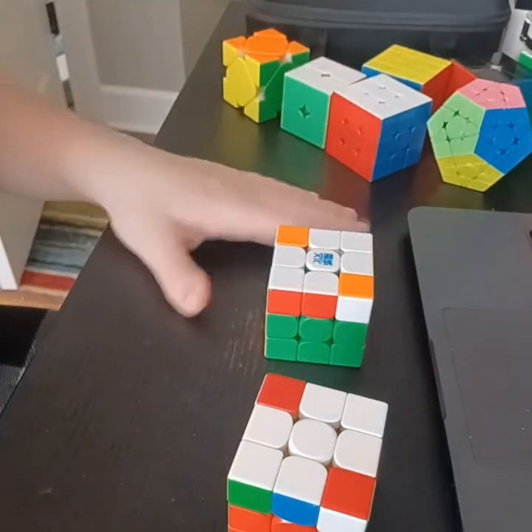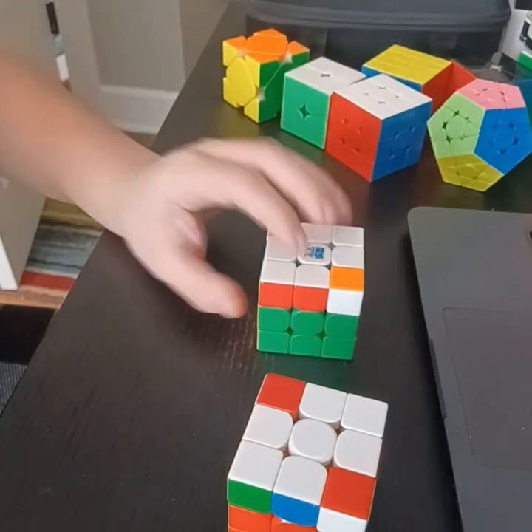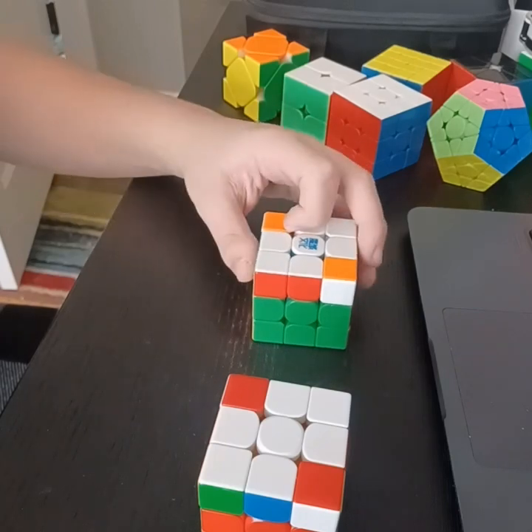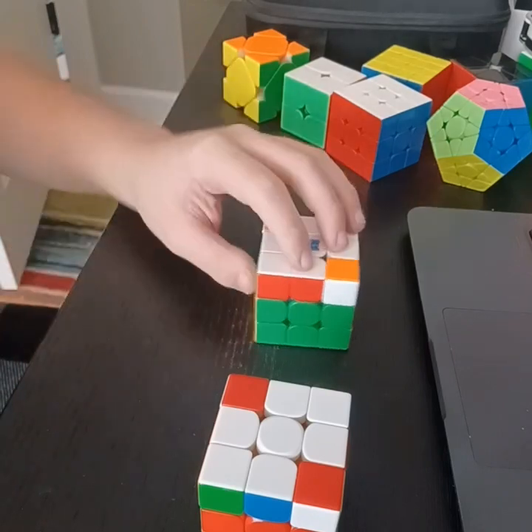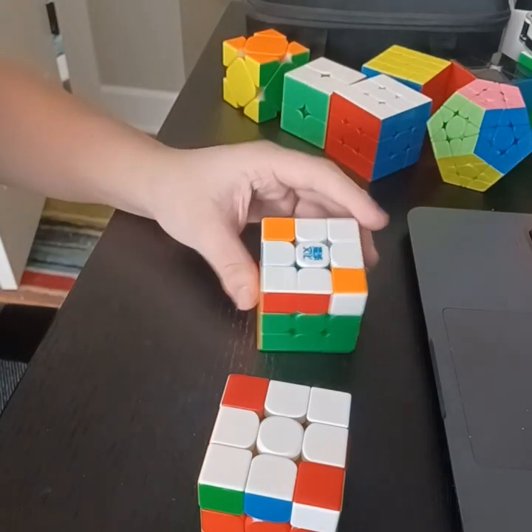But anyways, how you differentiate them is just where the solved normal block is and where the opposite block is.